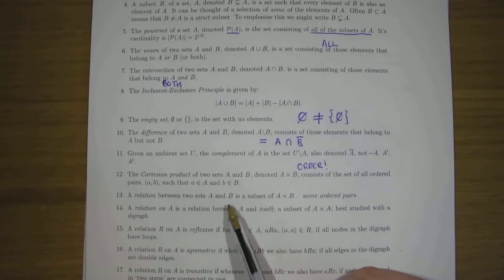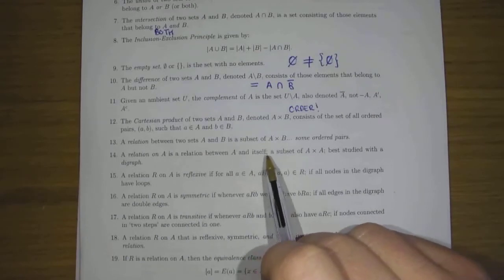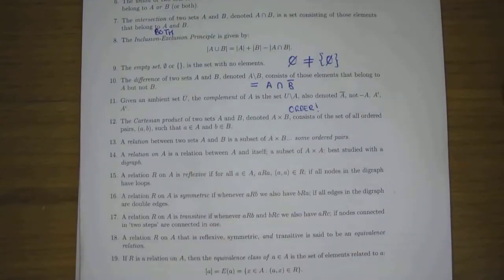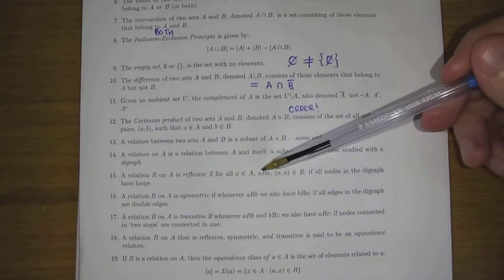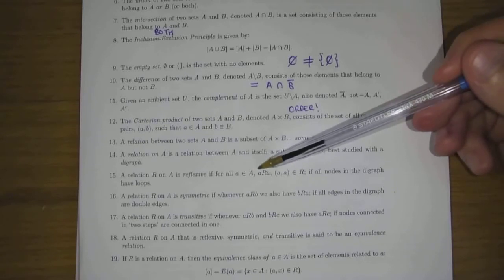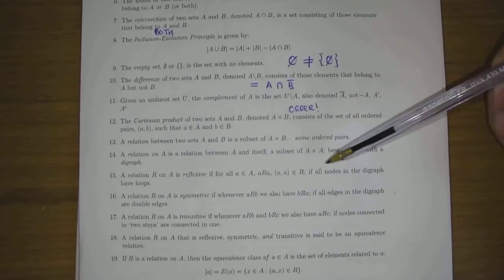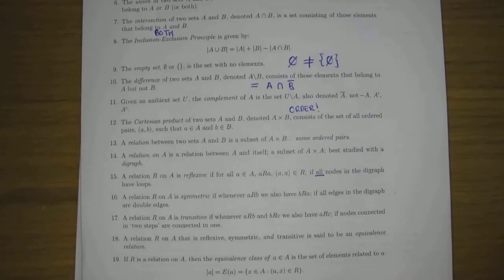A relation between two sets A and B is a subset of this, so it's just some ordered pairs. A relation on A is a relation between A and itself, so it's a subset of A times A: some ordered pairs, first thing in A, second thing in A, best studied with a digraph. A relation is reflexive if everything is related to itself, which can be written like this. In terms of the digraph, all nodes in the digraph have loops. All, not some, all. If there is a node without a loop, then the relation is not reflexive, and you say it's not reflexive because that node has no loop.